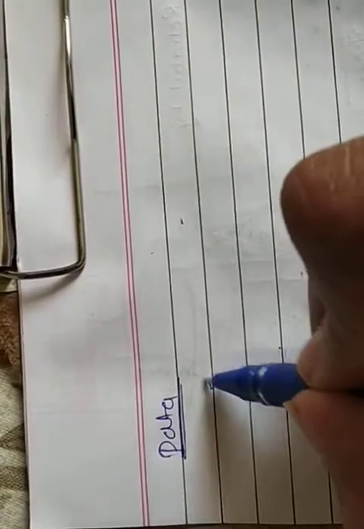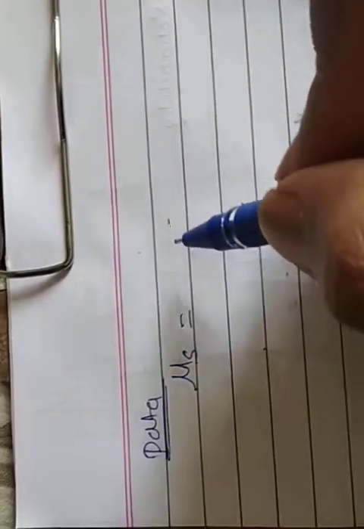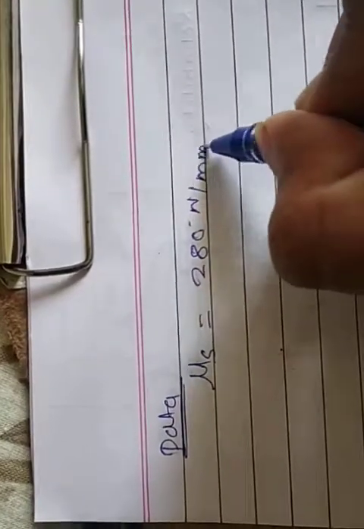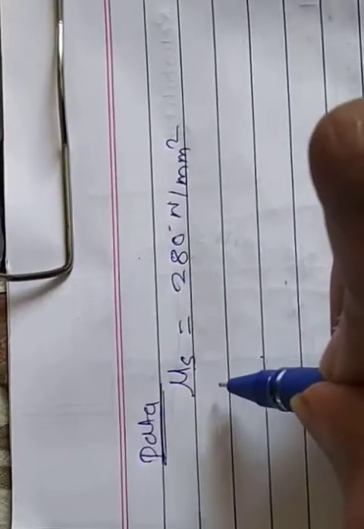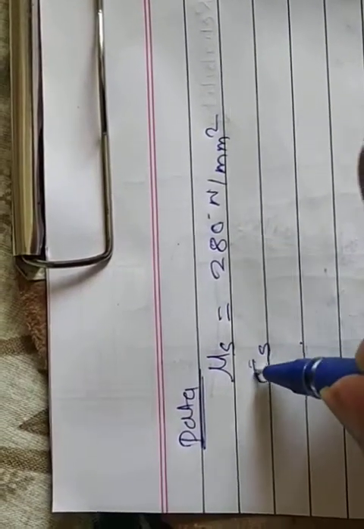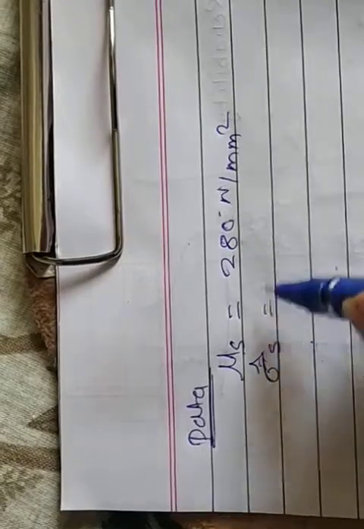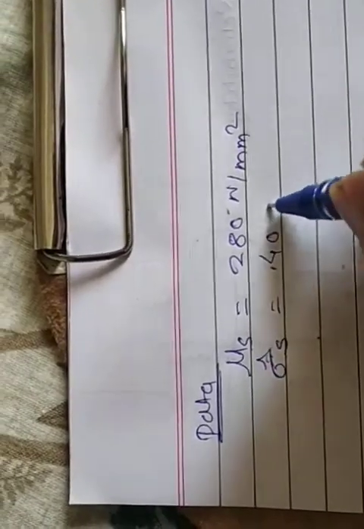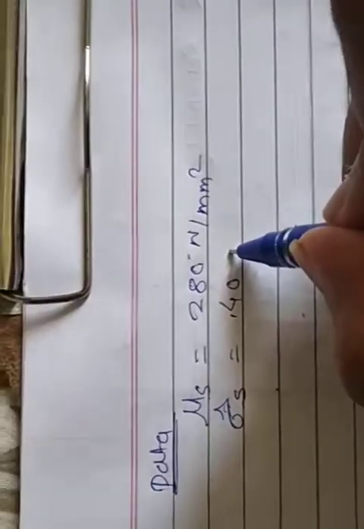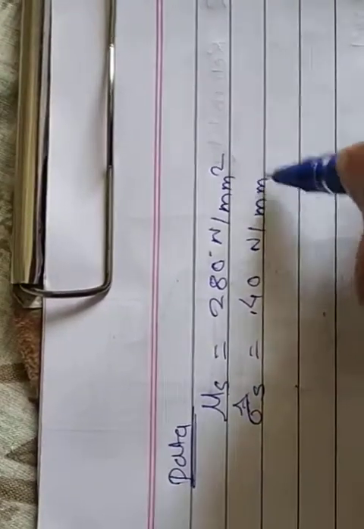Now in this problem, what data is given? First, the mu s value is given. What is mu s? 280 Newton per mm square. Now its standard deviation is also given. Sigma s is 40 Newton per mm square.